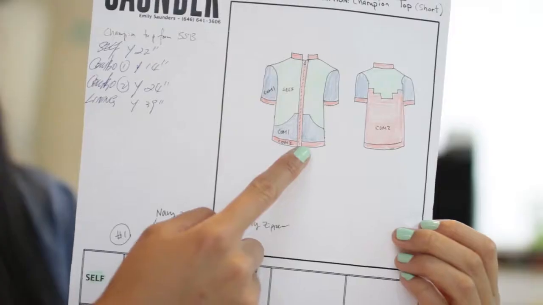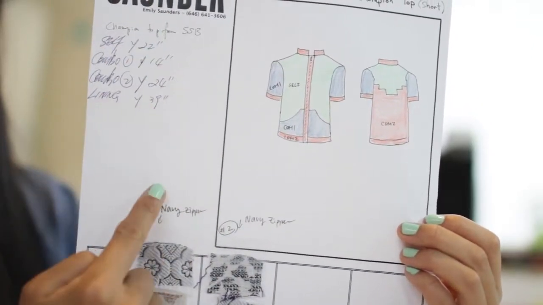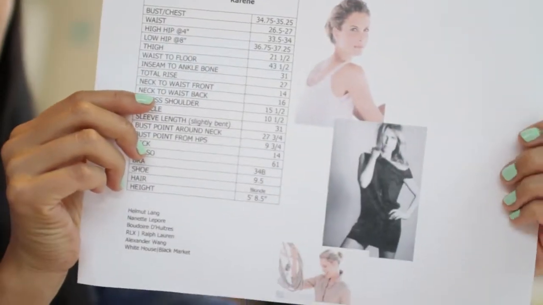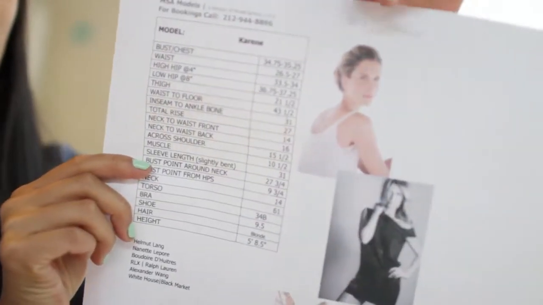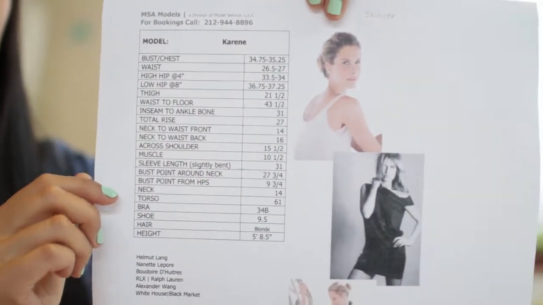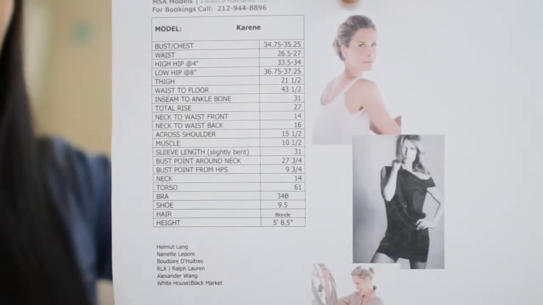When we get into measurements, you have your basic body blocks. So for Emily, we recommended a size 4 basic body measurement, and we showed her a fit model that we work with often here at Johnny's Fashion Studio. And you can see her measurements from bust to hip to waist, length, and so forth. Remember to think about your target audience when developing your basic body measurements, and make sure to find a fit model to match those basic body measurements.